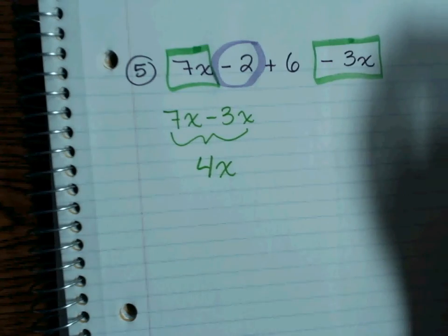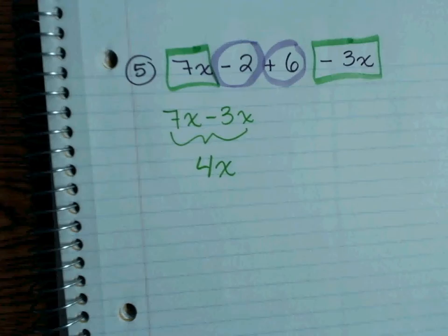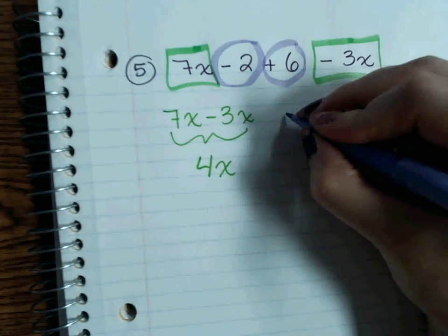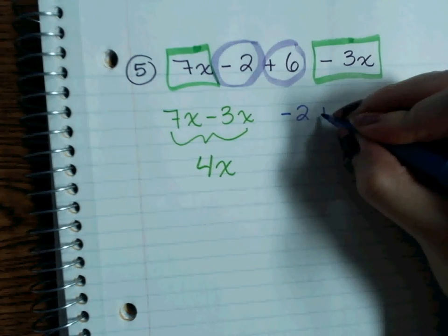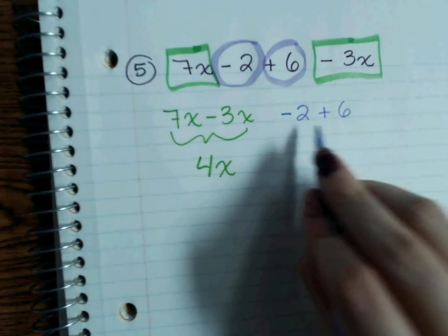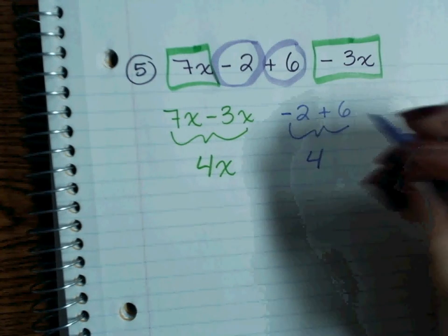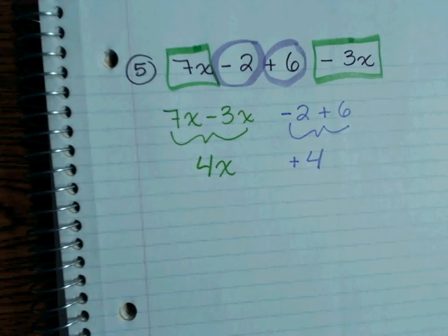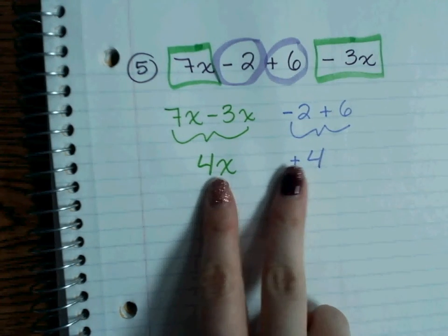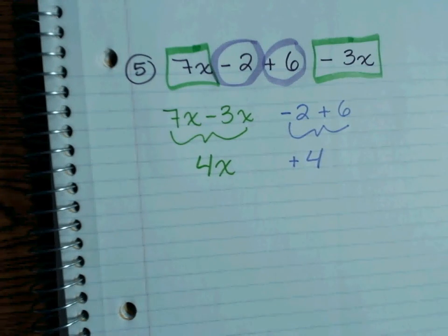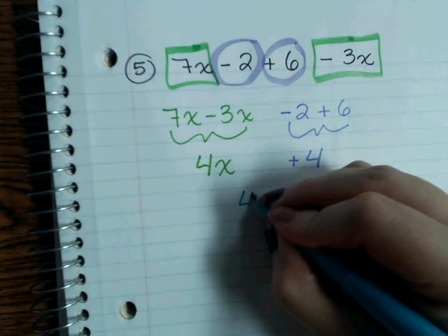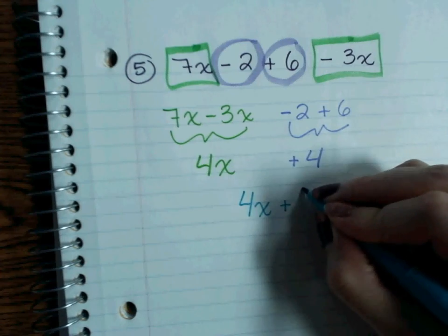Negative 2 plus 6. You have to include the signs in front of it. Negative 2 plus 6 is going to give me a positive 4. So I'm going to put a little plus sign in front because I said it was positive. So that way I know when I merge it together, my answer is 4x plus 4.